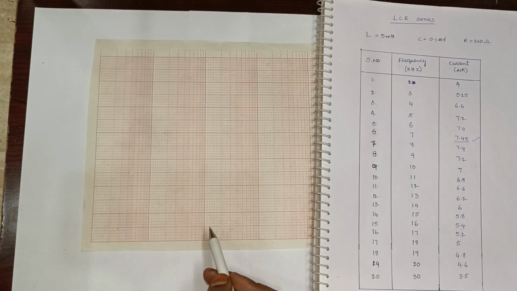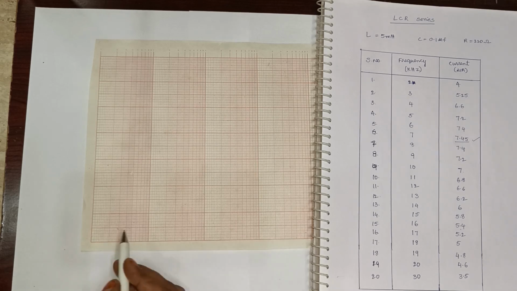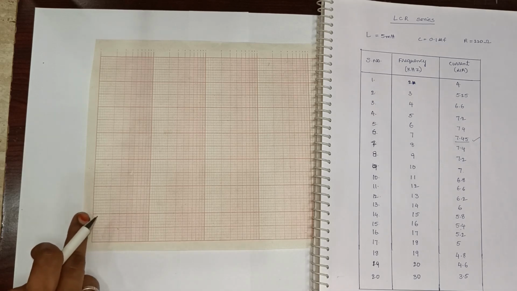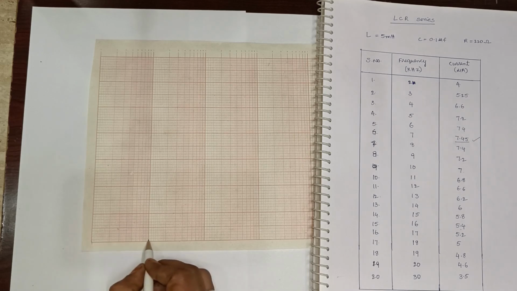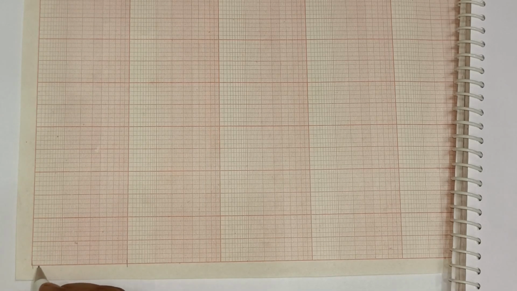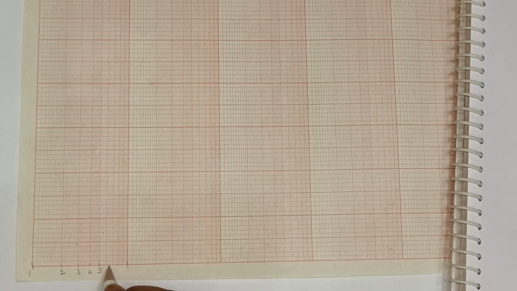For this, we have to plot the graph, and the graph paper used here is semi-logarithmic graph paper. On the x-axis we have a logarithmic scale, and on the y-axis we have a normal scale. On the x-axis, from this part to this part comes under one cycle. As it is a logarithmic scale, it starts with 1. After this, this line will become 2, this is 3, 4, 5, 6, 7, 8, 9, and this one is 10.